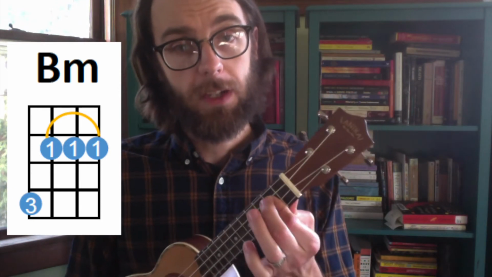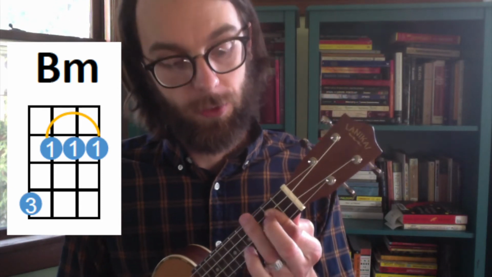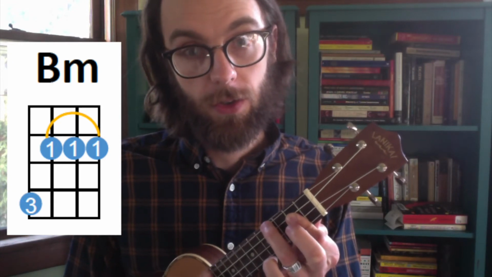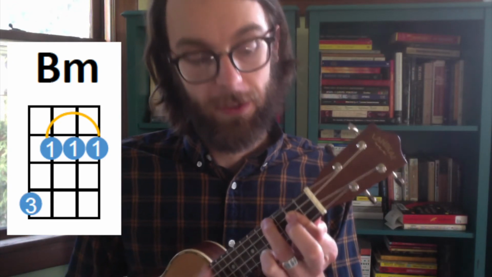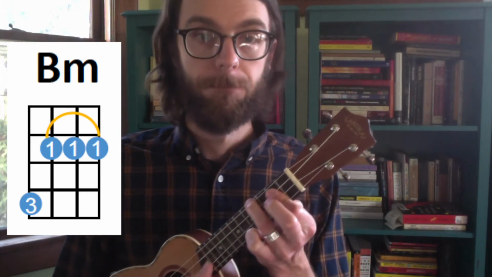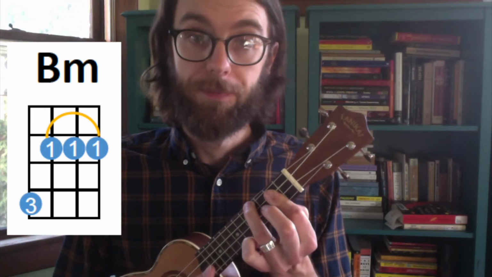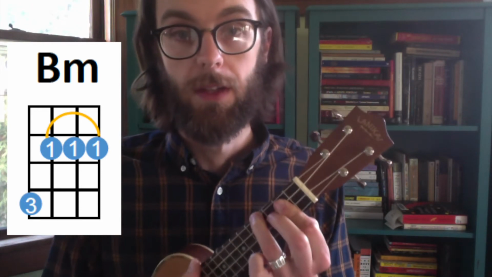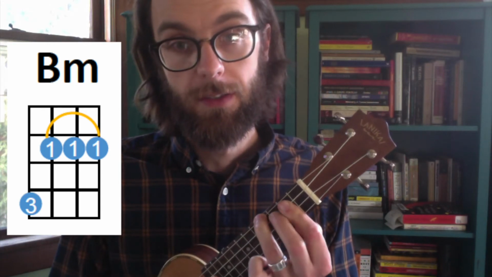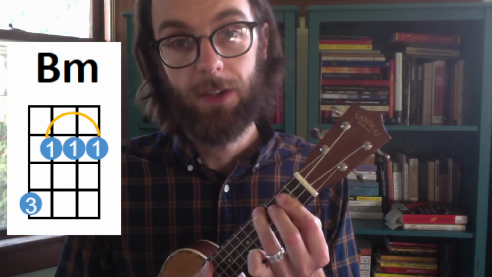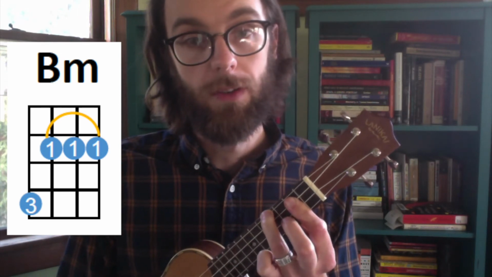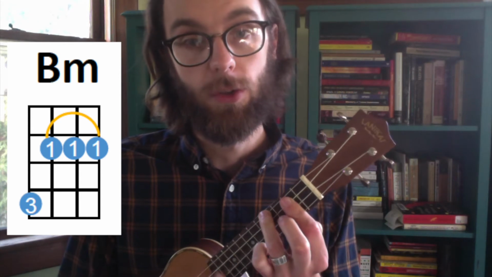Now if you feel pretty comfortable doing that, then what you have to do is reach over with your 3rd finger right there to the 4th string and 4th fret. And you have that shape. Now notice the only difference from the major version is that 2nd finger is gone. So 1 note difference besides the whole shape being moved up here.